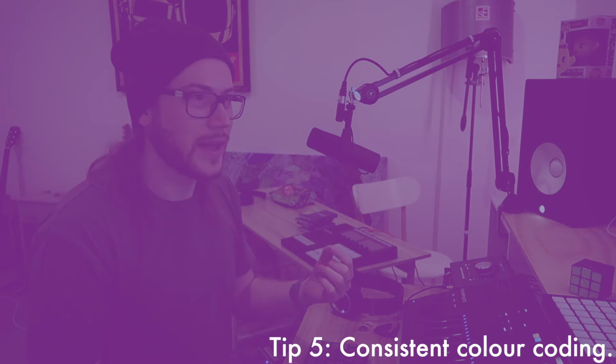That way I know everything underneath that MIDI clip and that note, something needs to happen to it. You know, it's not done, it's not finished. I also use color coding quite extensively.